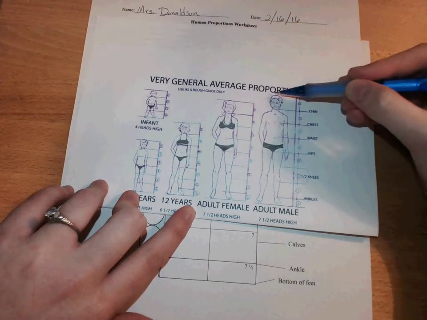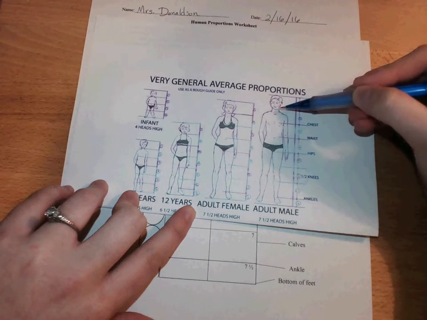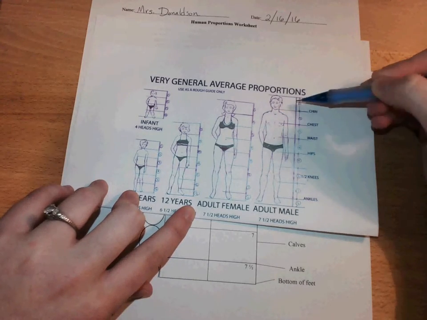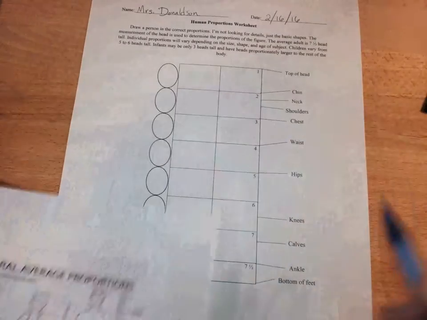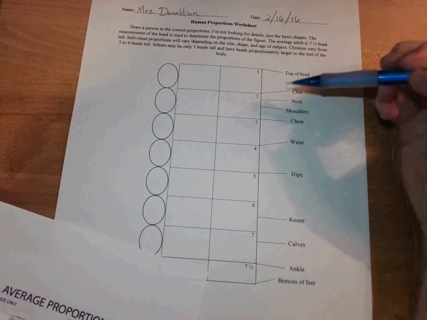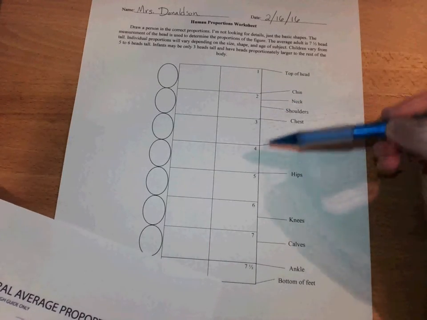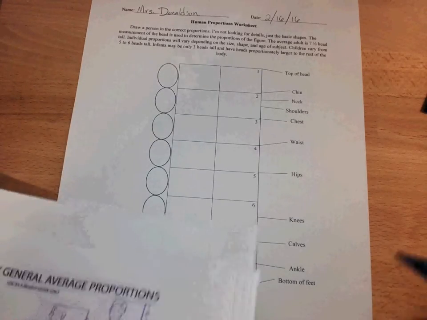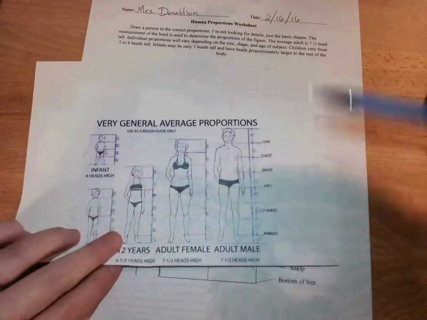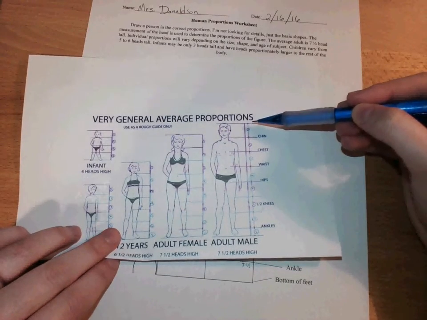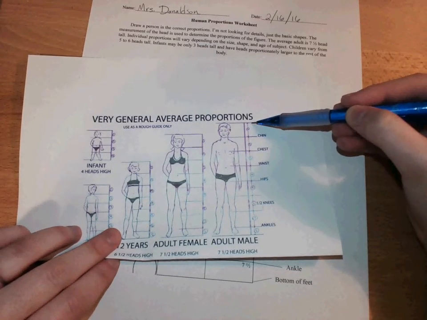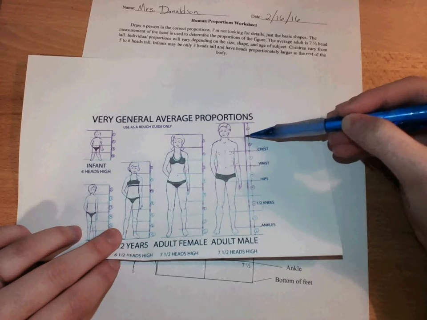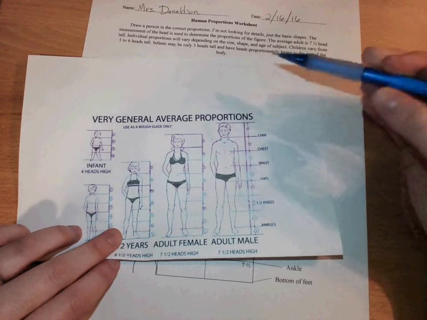So you'd have the head, and then we like to portion it out in lines. If you look at how I did the worksheet, I have the different lines here. That's going to help you when you're drawing it out. Generally the top of the head is the very top, and then the bottom is the chin here.